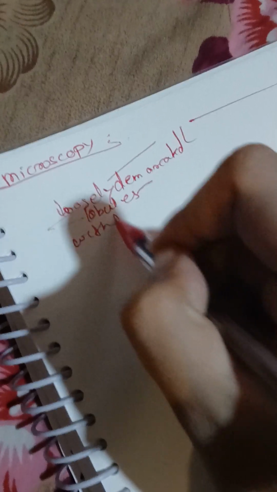Now talking about microscopy, three important facts need to be understood. Seminomatous cells are arranged in loosely demarcated lobules, which are separated by thin fibrous septa.